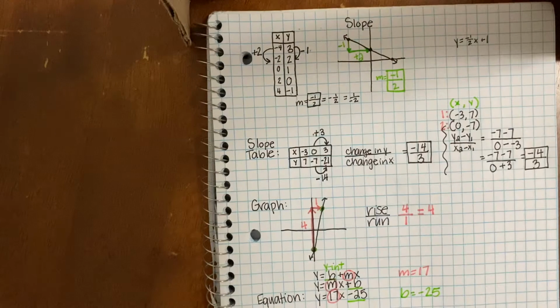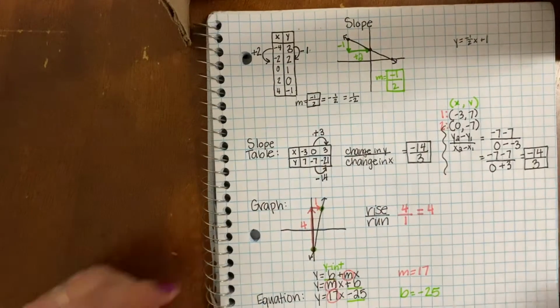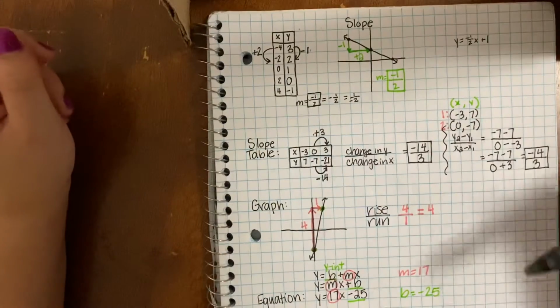So just have it memorized that m represents my rate of change. It represents my slope, and that's always going to be multiplied by x or some sort of variable, whether that be c, w, whatever the word problem says. But typically it's going to be an x. So m is my slope.